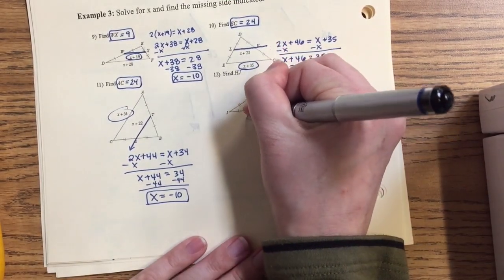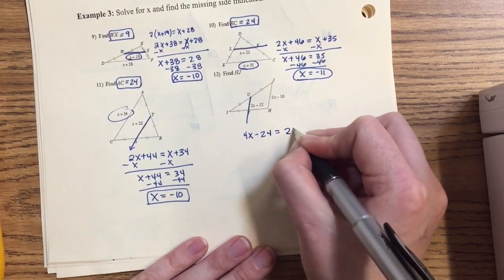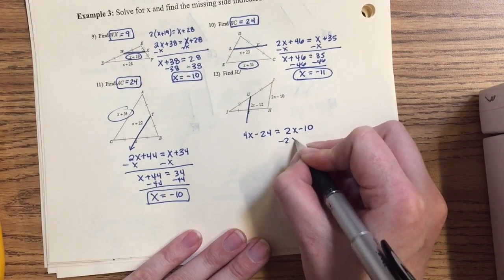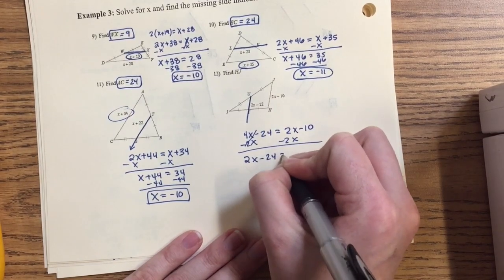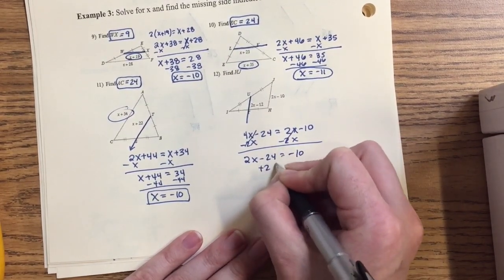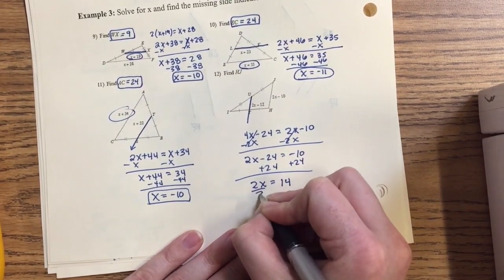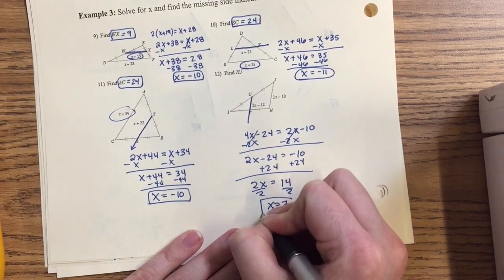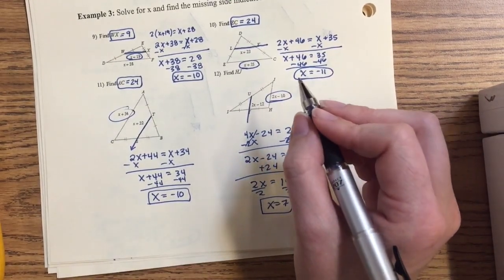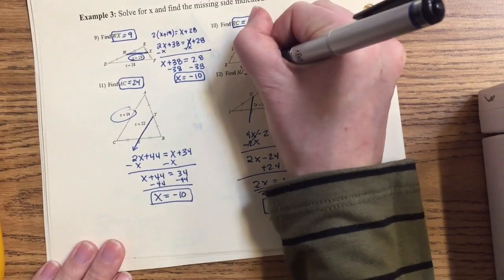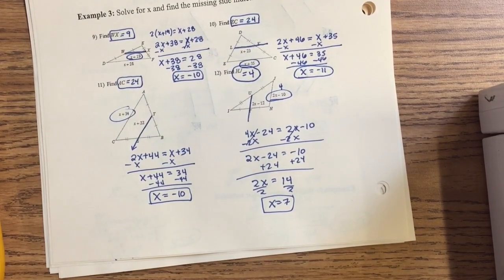12, I take my mid-segment and double it. 4x minus 24 equals my base minus 2x. 2x minus 24 equals negative 10. Add the 24. Divide. X equals 7. And then it wants H to J. Plug it in there. 14 minus 7 is 4. H to J is 4 when you plug it in.